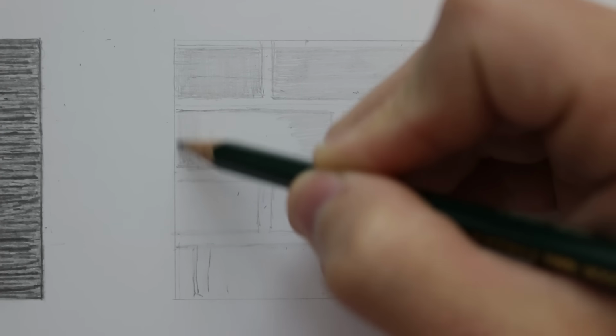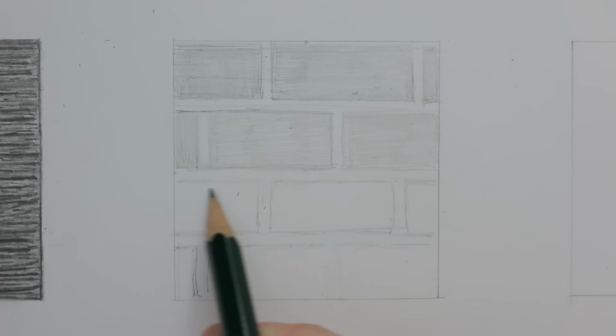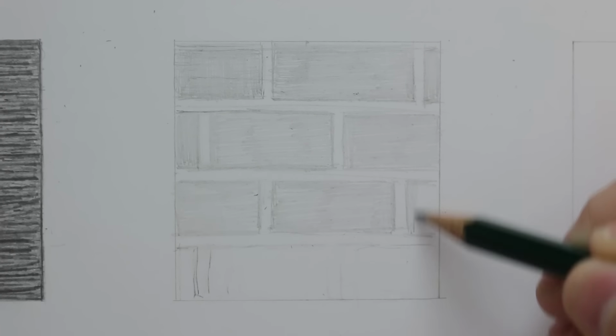I'm going to start off by lightly shading on each of the bricks, just ignoring the mortar for now because we can come back to that later.